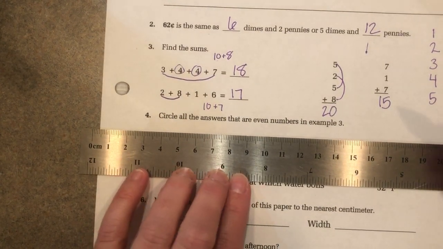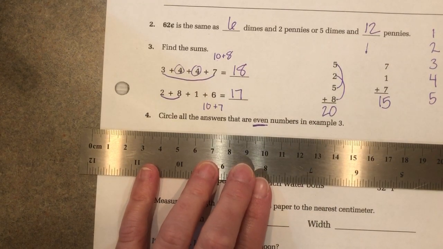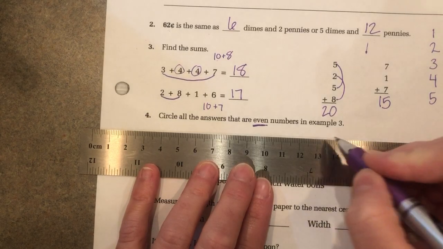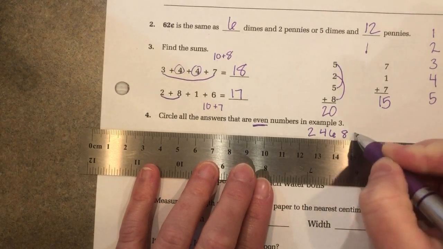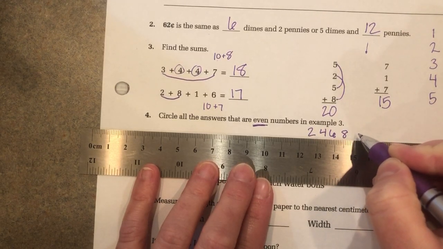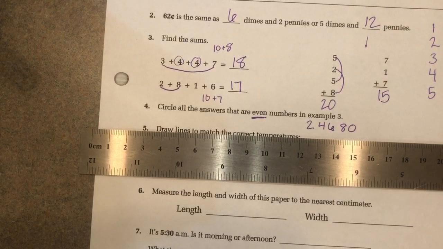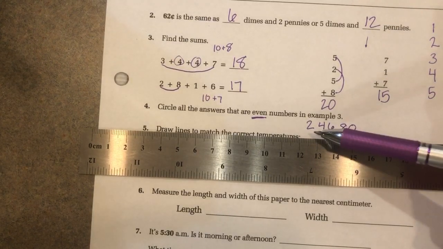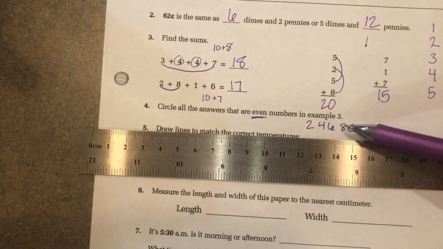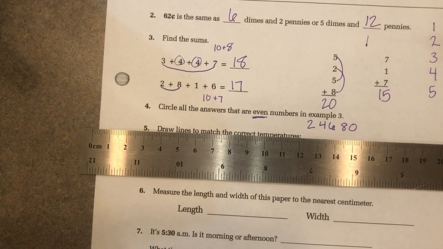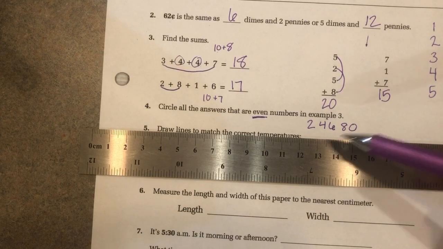So you'll remember an even number are numbers that we get to when we're counting by 2s. So 2, 4, 6, 8, and 10 would come next. Numbers don't end with a 10 though, but they do end with a 0. And then we go 12, and that ends with 2. So if a number ends with any of these, it does not matter how big the number is. If it ends with any of these, then it's an even number.